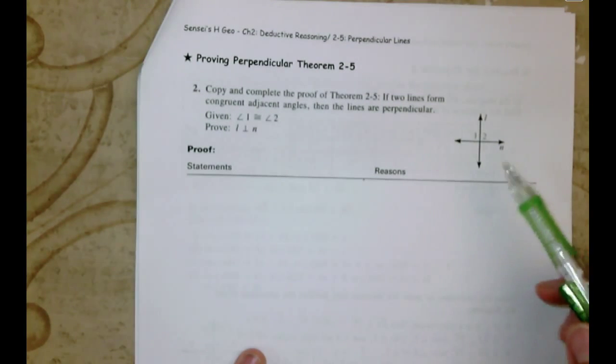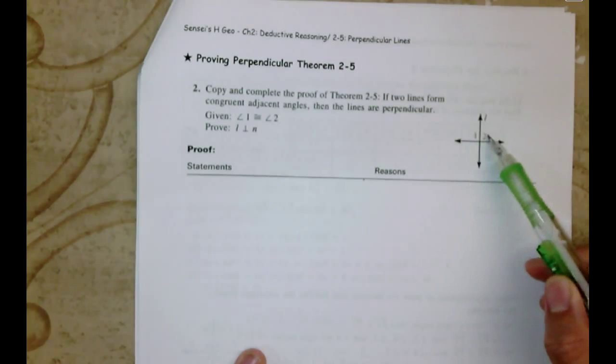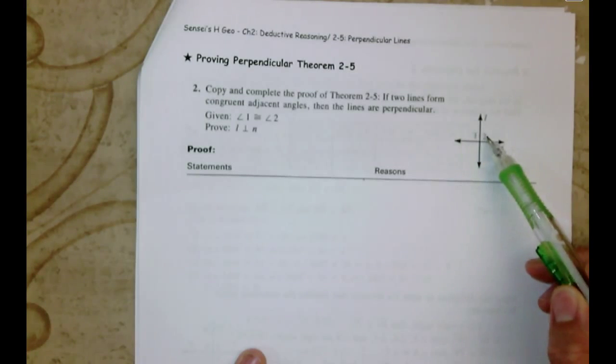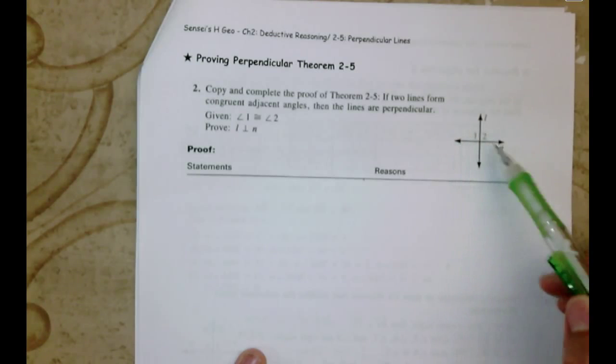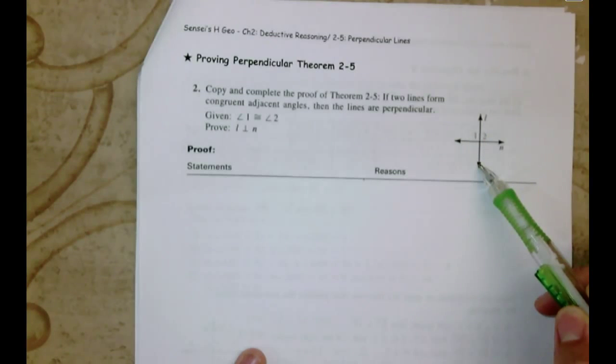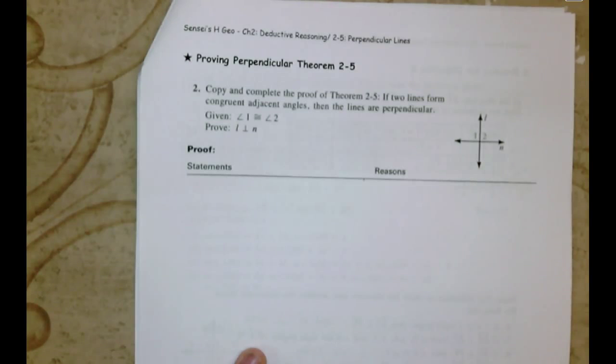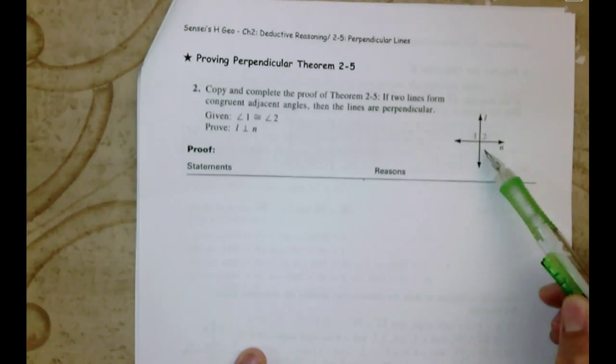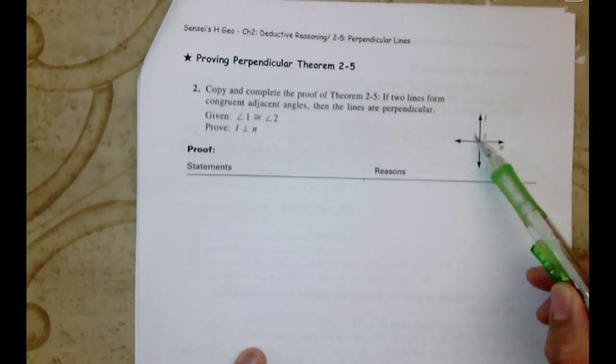All right, so if 2 lines form congruent adjacent angles, then the lines are perpendicular. Given that angles 1 and 2 are congruent, you want to prove that these are perpendicular. And you remember the definition of perpendicular lines is that if any of these angles is 90 degrees, then the lines are perpendicular. So you want to make one of these 90 degrees.